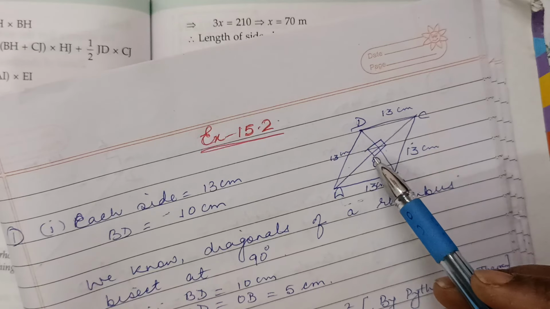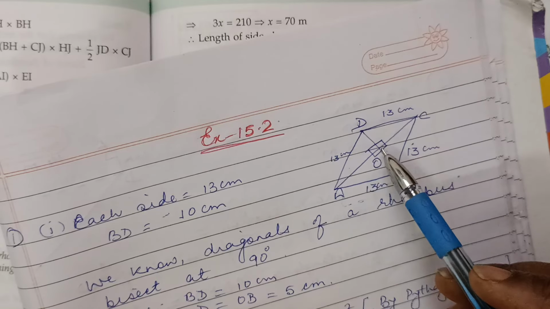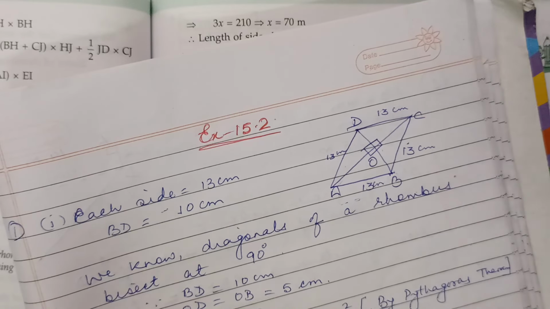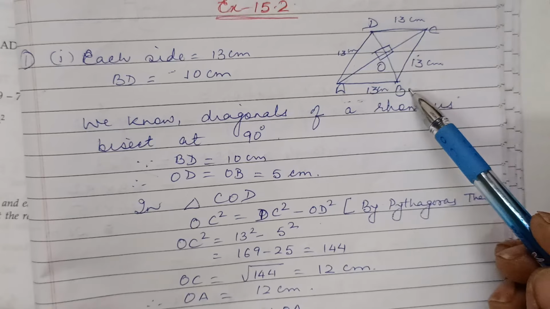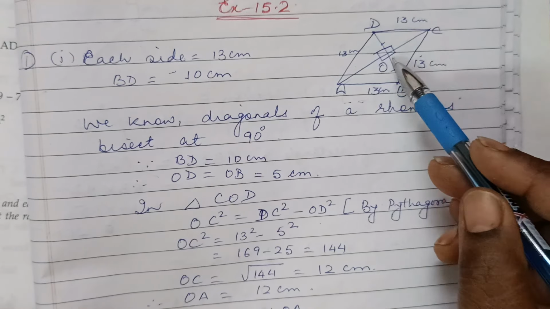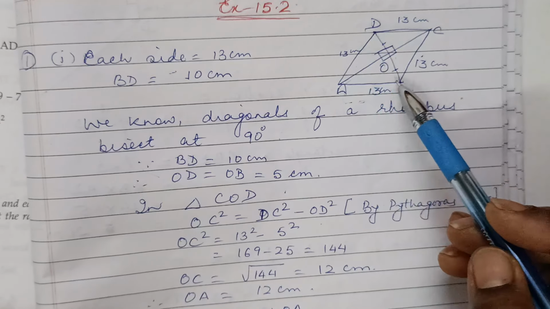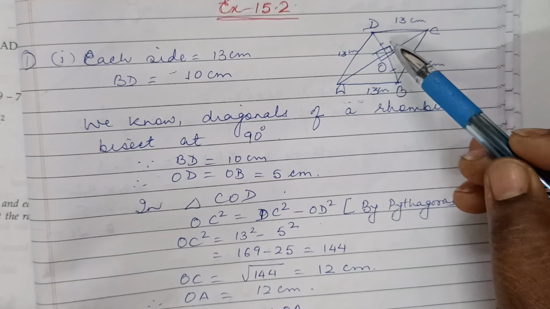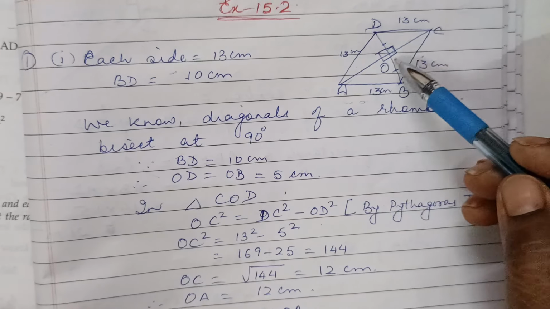Now we know that the diagonals of a rhombus bisect at 90 degrees. So each triangle is also a right angle triangle, isn't it? Since BD is equal to 10 centimeter and it is bisected, OB will be equal to OD, so OB and OD will be equal to 5 centimeter. Now let us take triangle COD. In this triangle, which is a right angle triangle, we will use Pythagoras theorem. We don't know OC, so we have to find OC.